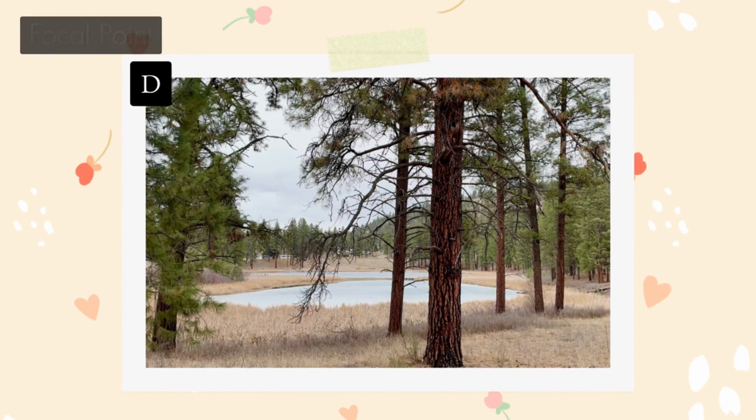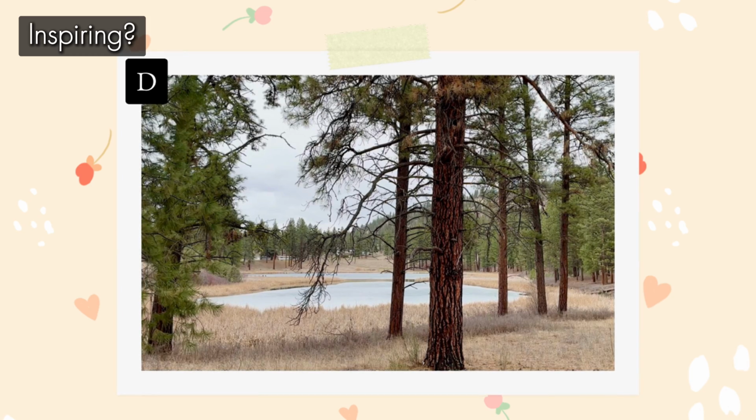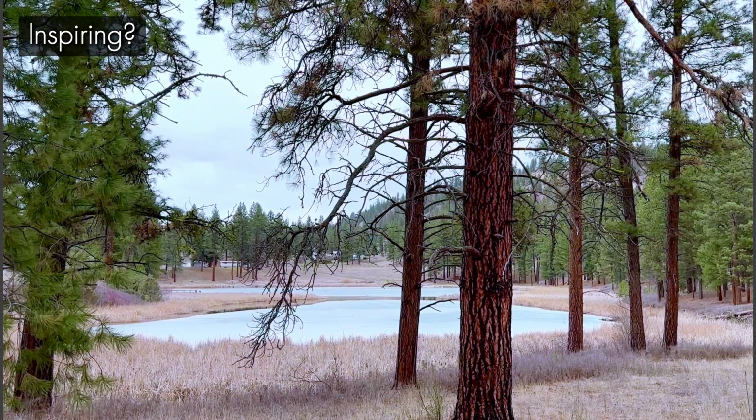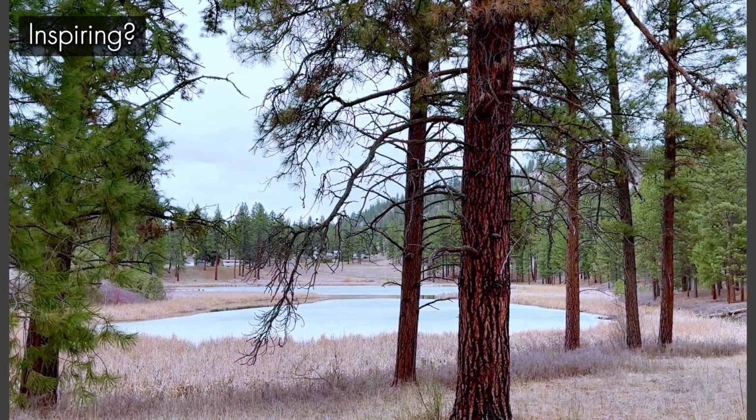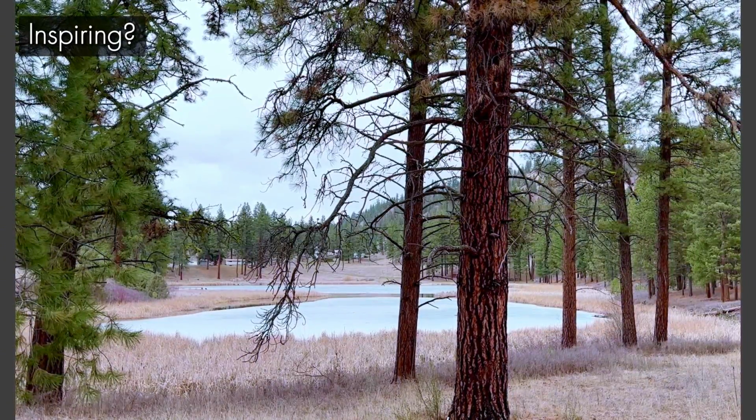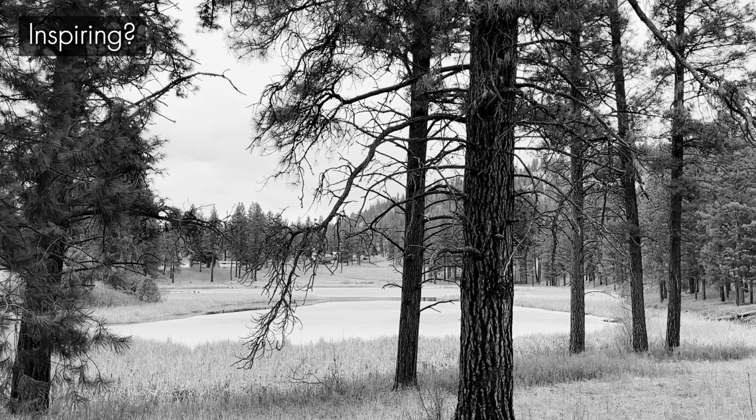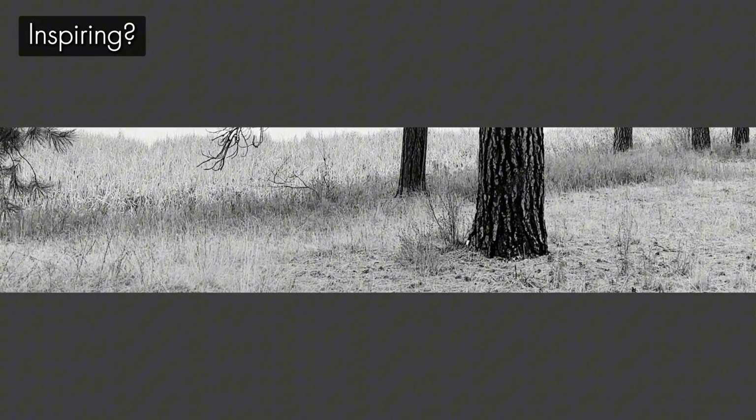Does this photo reference strike inspiration? It's a lot of the same thing. At first glance, I like this photo a lot. The bark texture looks fun to render and the lake is pretty. But when you convert to grayscale, imagine how repetitive the rendering would be for 80% of this image.